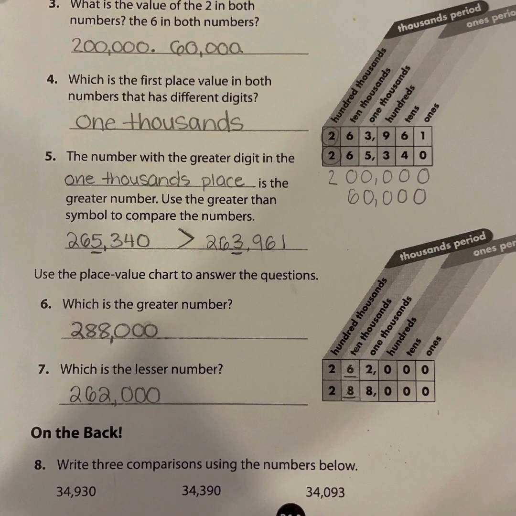Okay, so if you have already answered number 6 and 7, you should have gotten the greater number as 288,000 because it had 8 in the 10,000s place, which is greater than 6 in the 10,000s place. And the lesser number is obviously the other number, 262,000, because 6 is less than 8 in the 10,000s place.